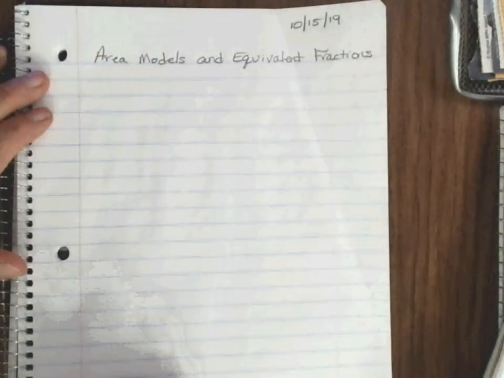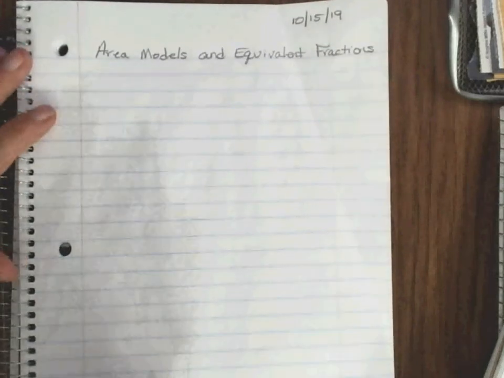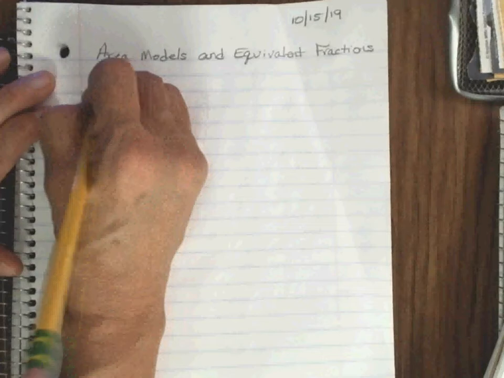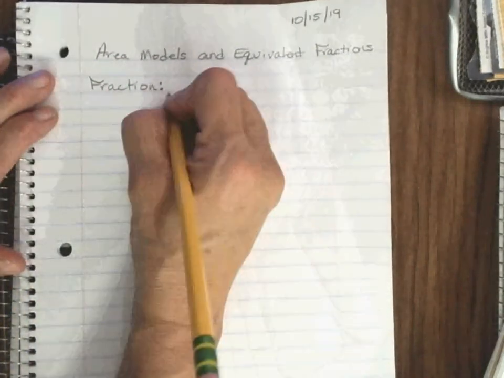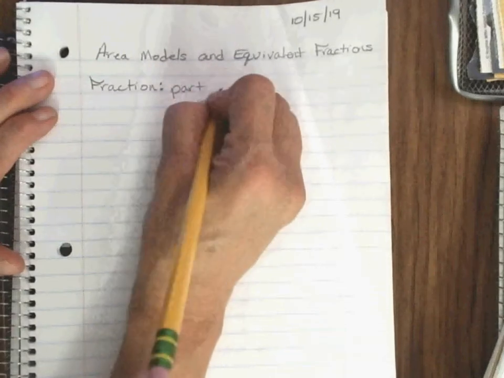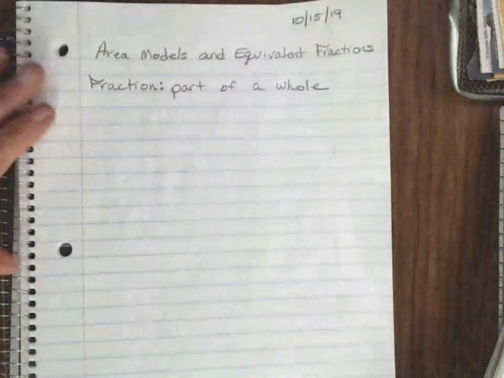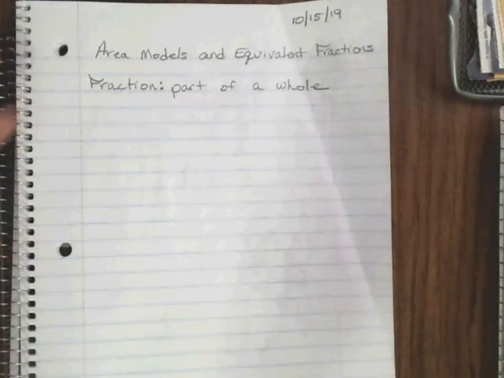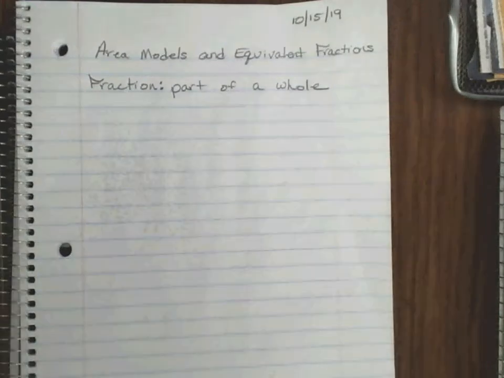Okay, well, before we get started, let's define a fraction and identify its parts. This part here is nothing new. A fraction is a part of a whole. Okay, and a fraction has two parts.